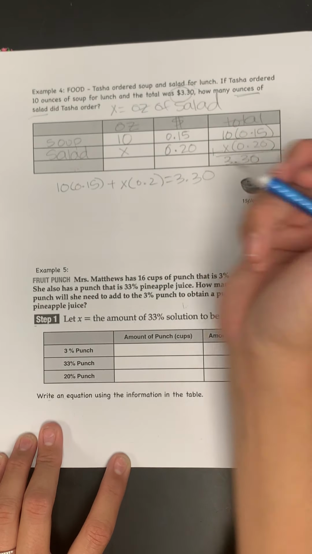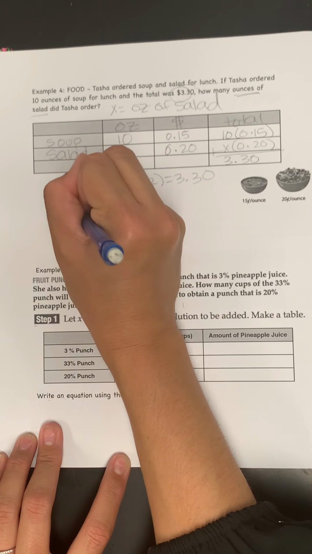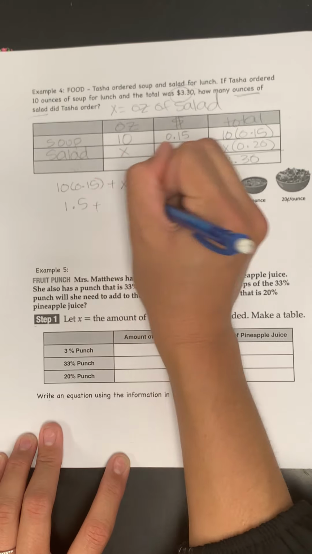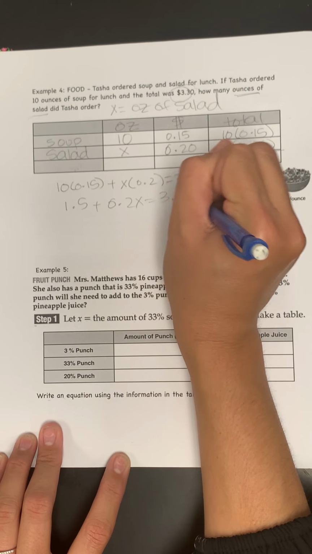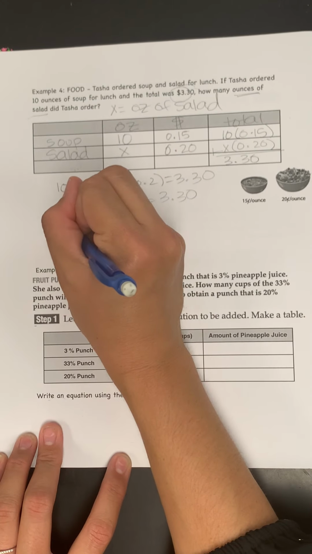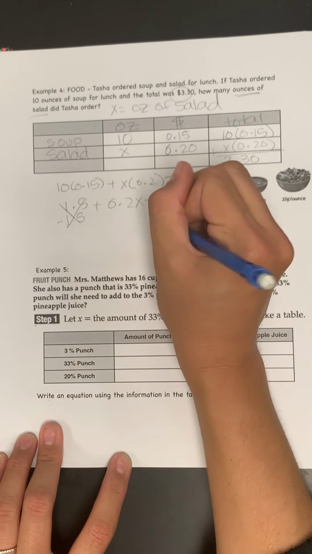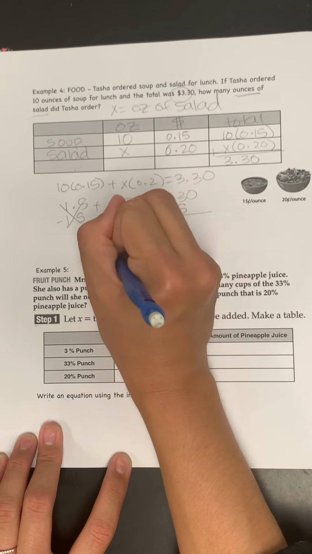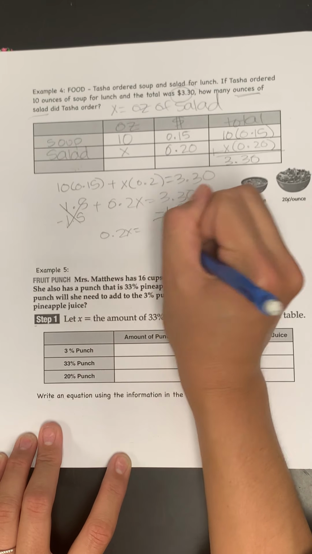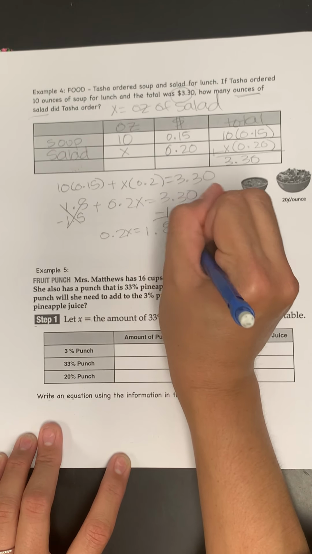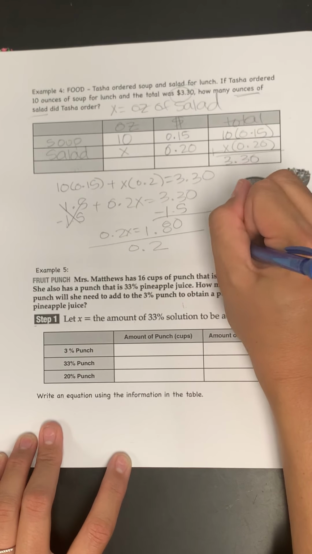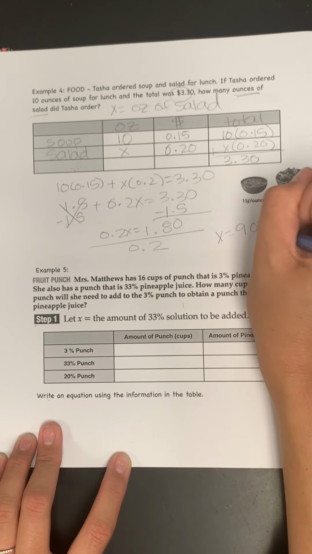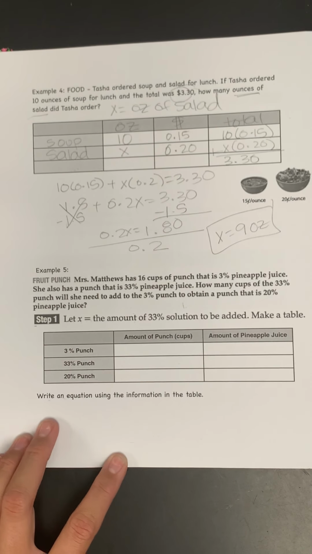So for the first one, I have 1.5 plus 0.2x equals $3.30. I'm going to subtract 1.5 from both sides. 0.2x equals 1.80. Divided by 0.2, I get that x equals 9 ounces.